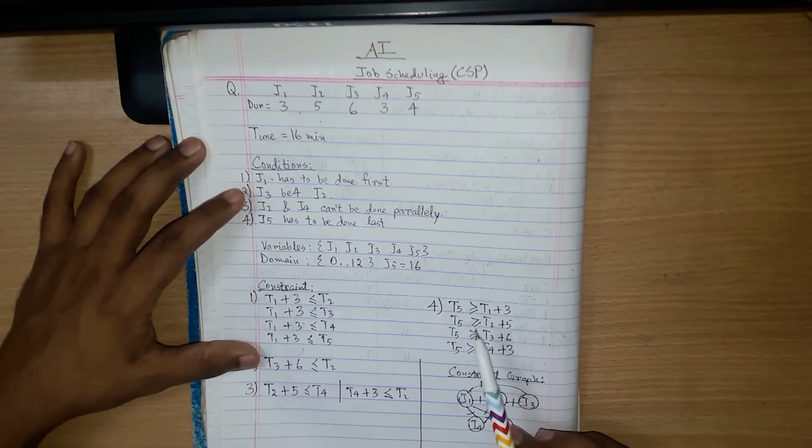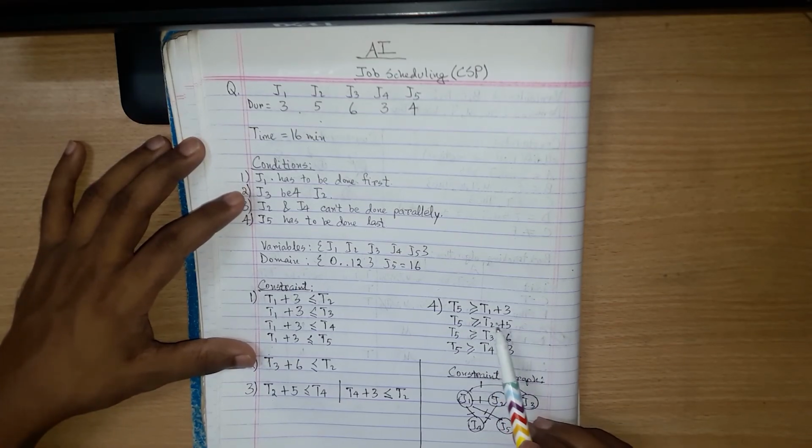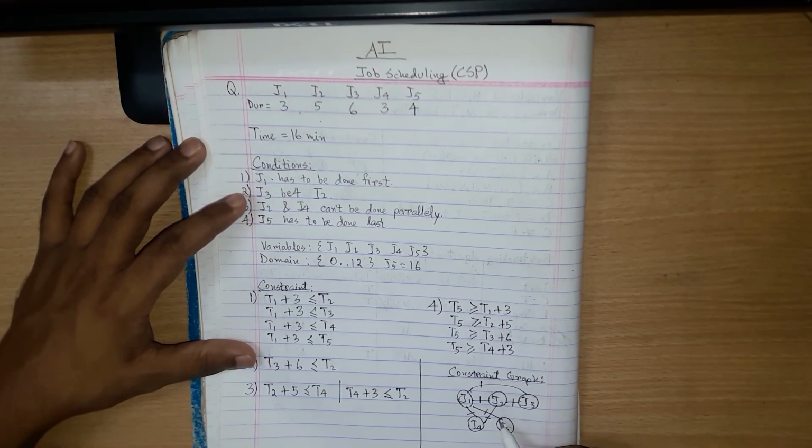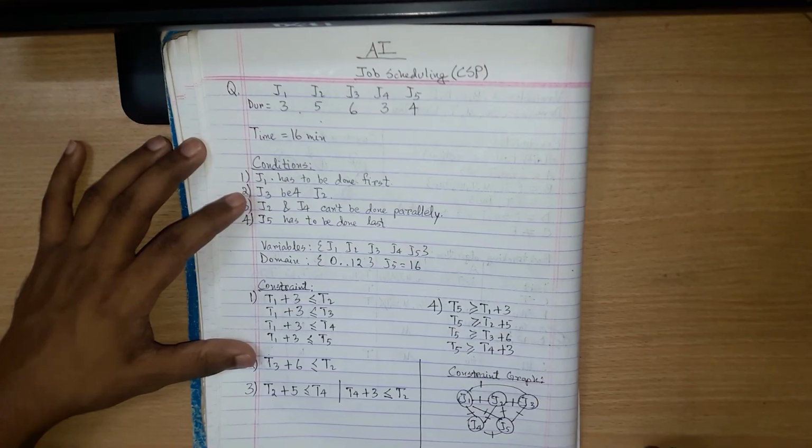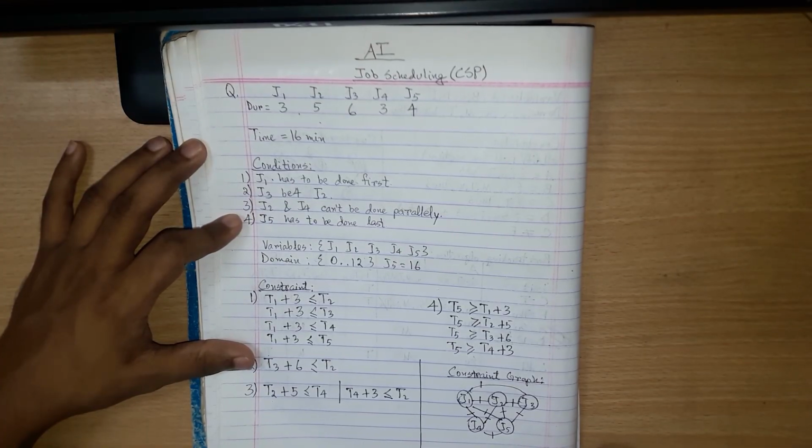And for J5, it can't be equal to any of them, so you connect J5 with all of them. It's already connected with J1, so you connect it with J2, J3, and J4 and put a line between them, meaning that they can't be equal. So that's pretty much it.